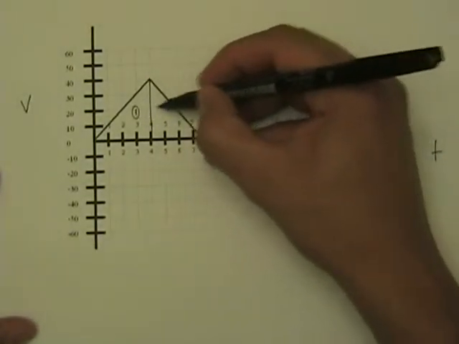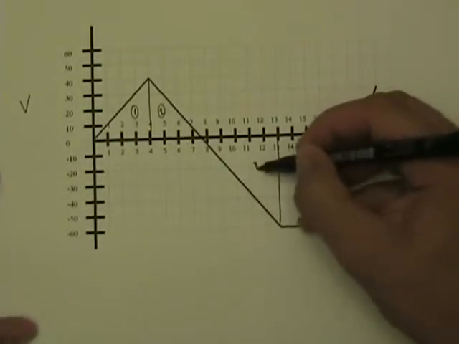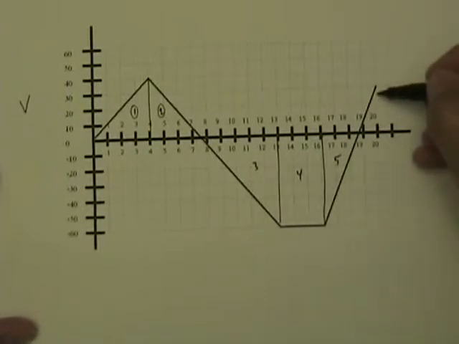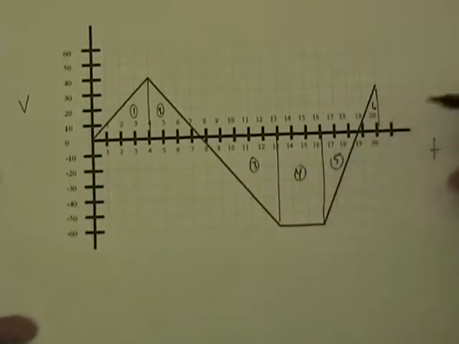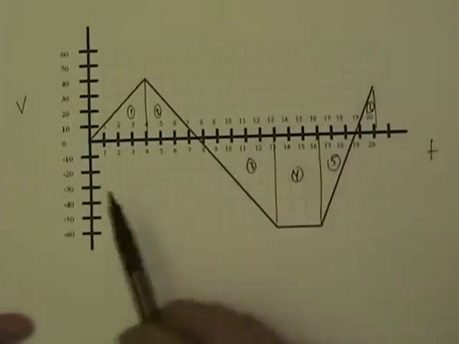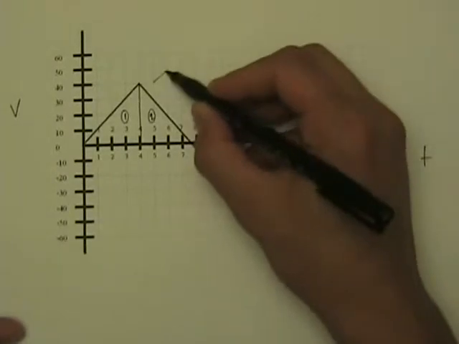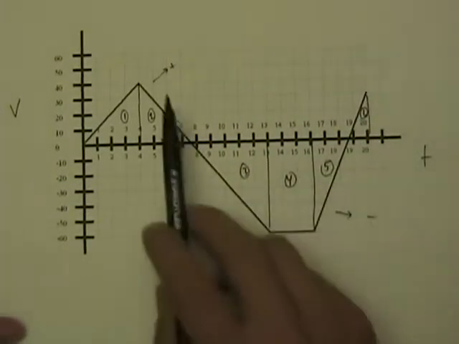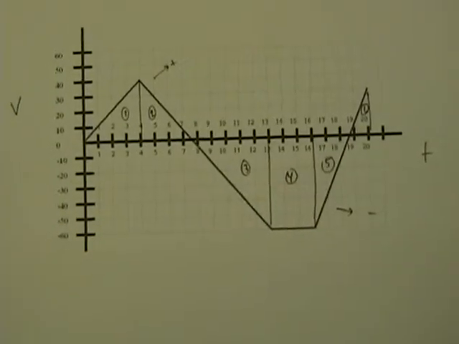I'm going to call that area 1, area 2, area 3, 4, 5, 6. I'm going to find all those areas. And then to find your total displacement, you add them up, keeping in mind that all of the ones on this side are positive and all the ones on here are negative. So you're going to just keep those positive, keep those negatives, find your total displacement.